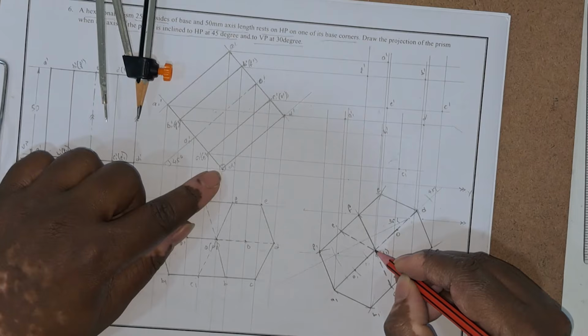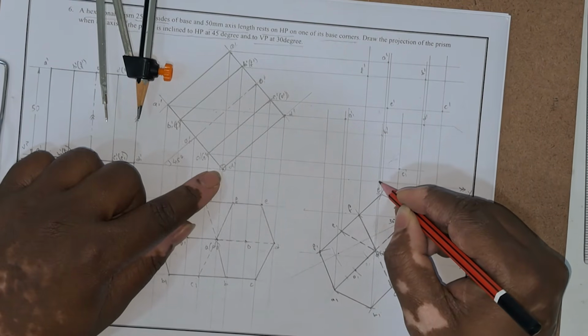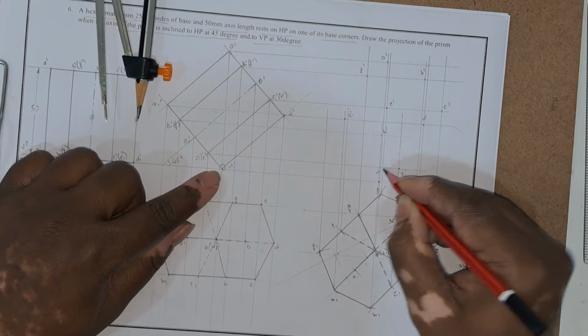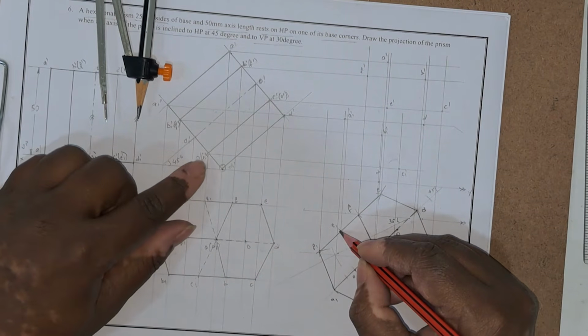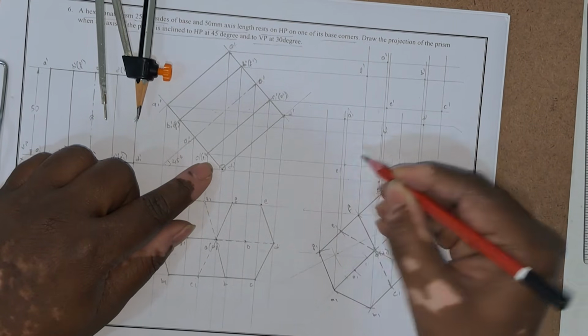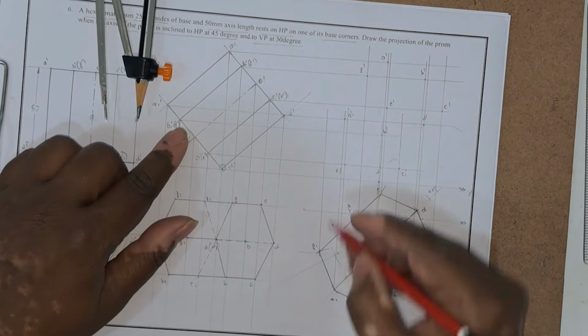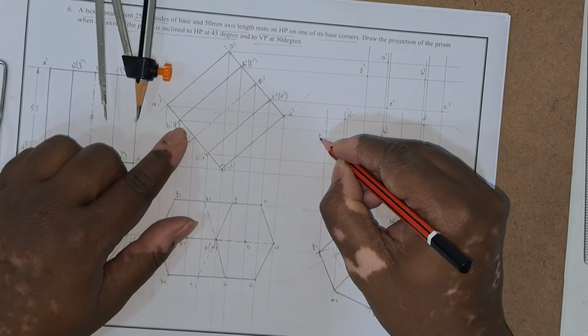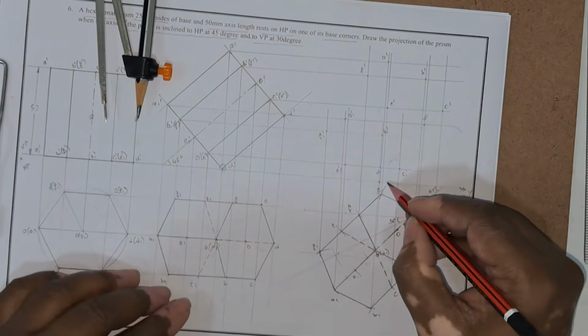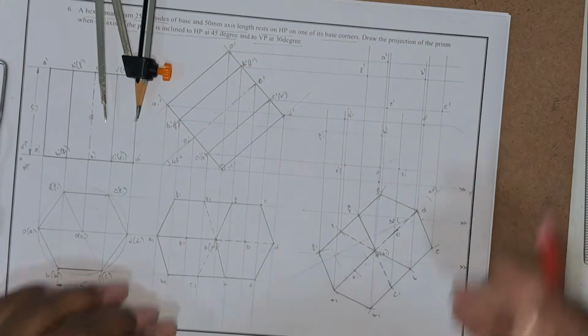D1 and D1 dash are meeting here. So this is my new D1 dash. E1 and E1 dash are meeting here. This is my new E1 dash. And F1 and F1 dash are meeting here. This is my new F1 dash. Right? So we have located all the points that are to be located.